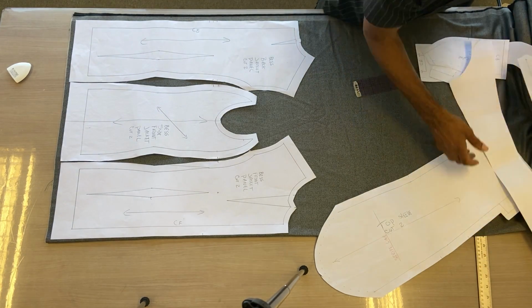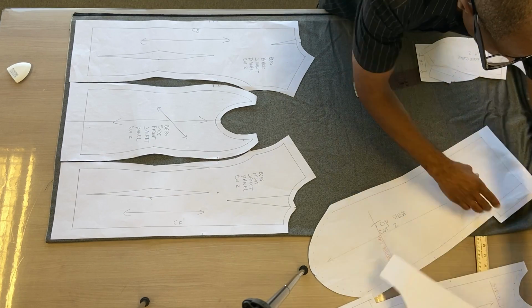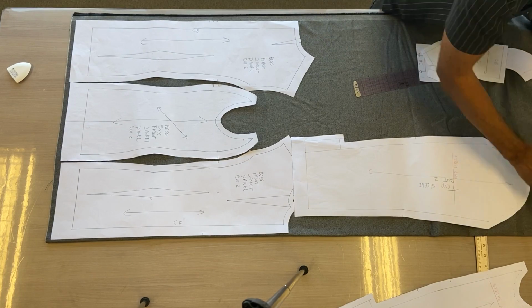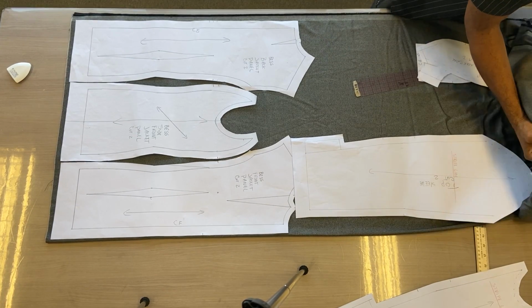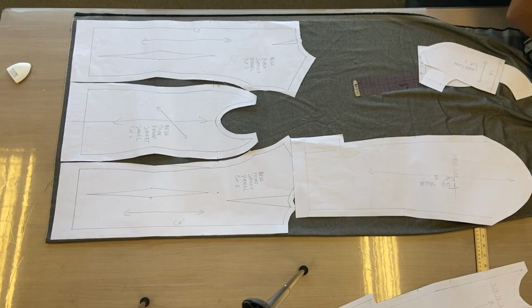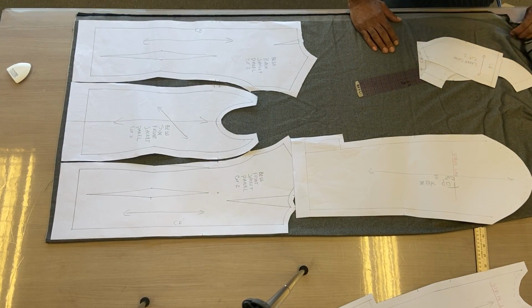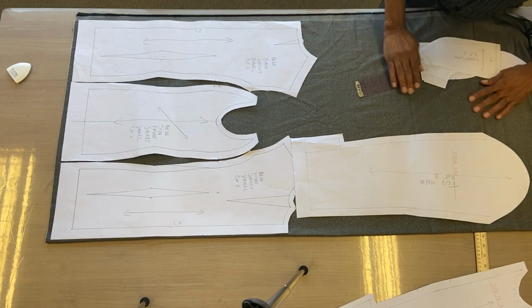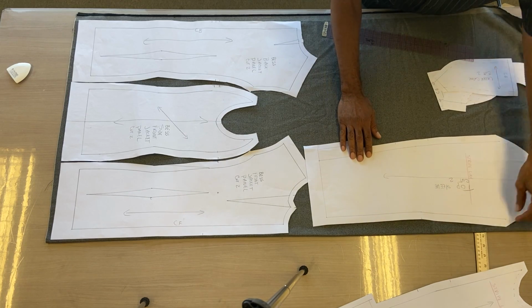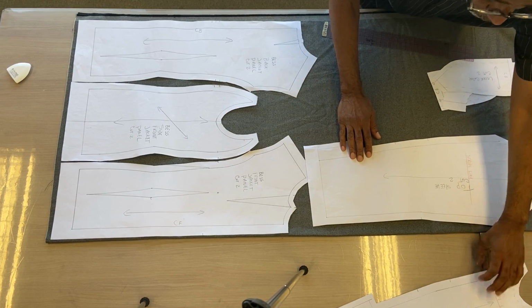I'm then going to lay out for my sleeve. Let me get some of this stuff out of my way. I'm going to lay out my sleeve pieces.